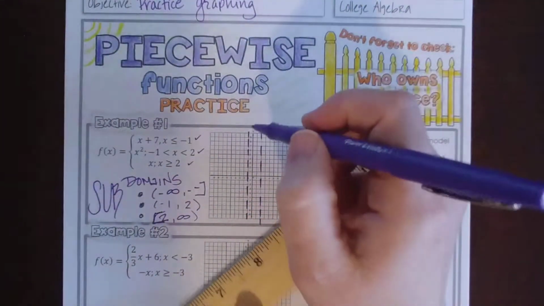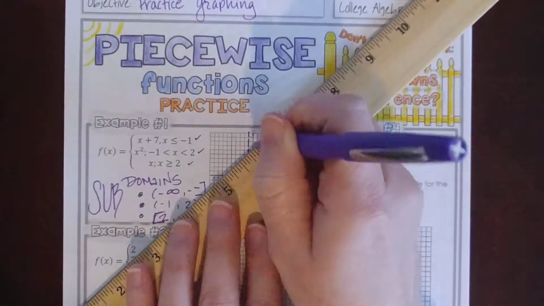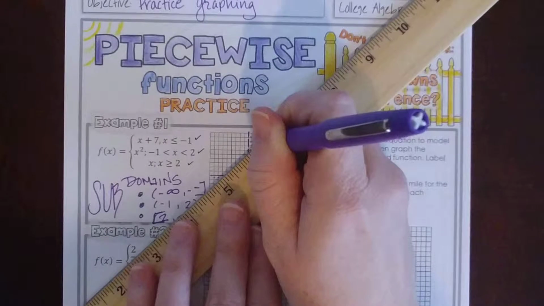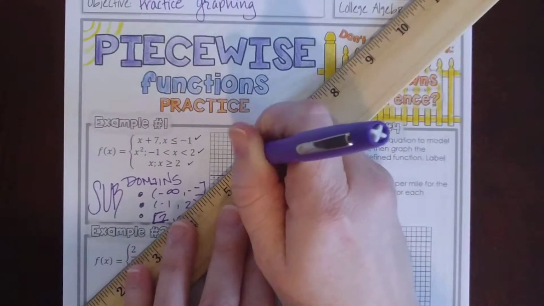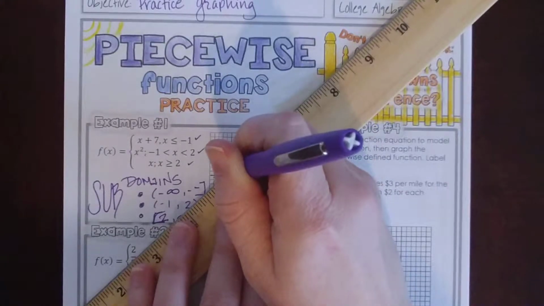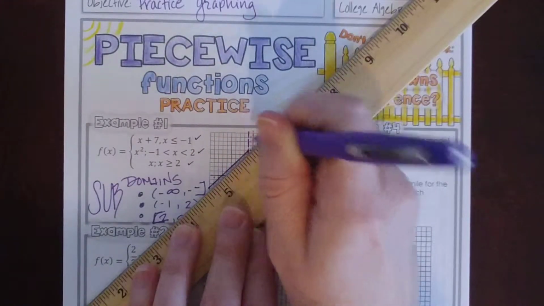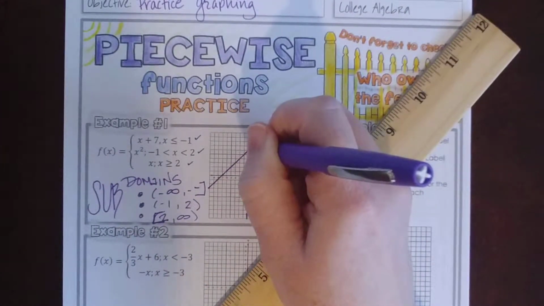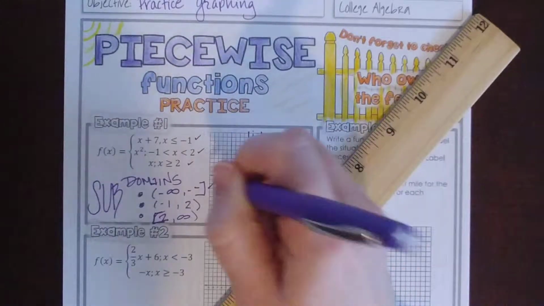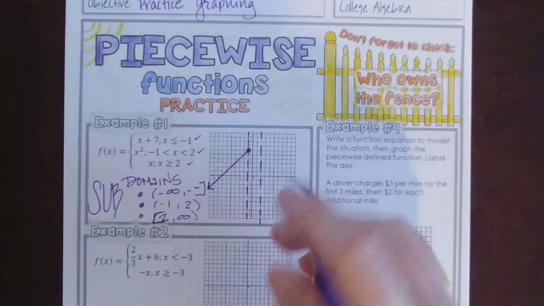So we're going to start at 7, and then our slope is +1, but I'm not going to graph starting at 7 because that goes past the fence. Okay, but I am going to graph up until the fence, which is -1, 6, and this is included. He owns the fence, so he gets a closed circle.